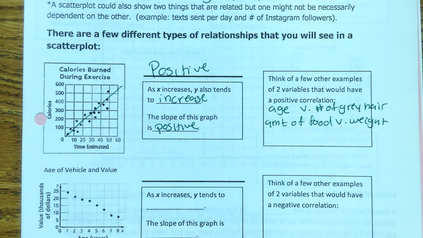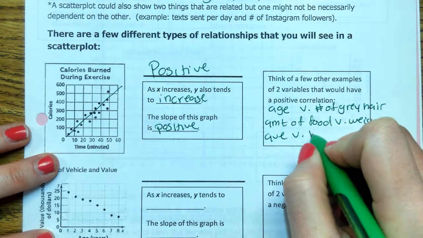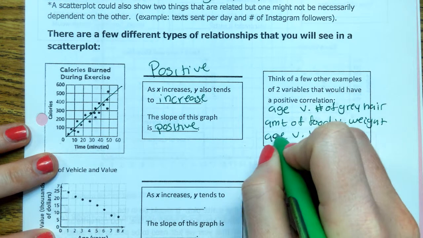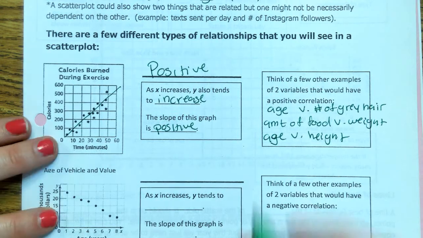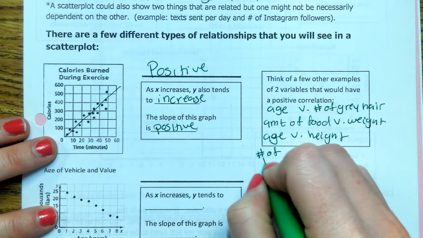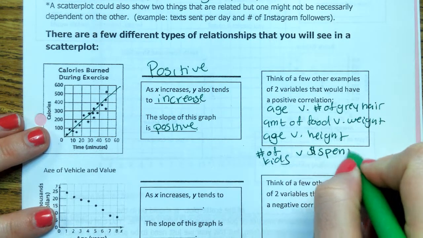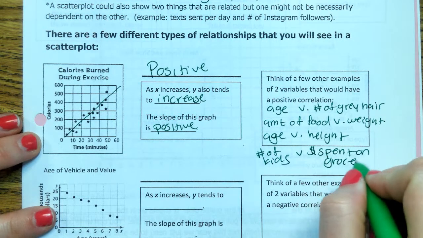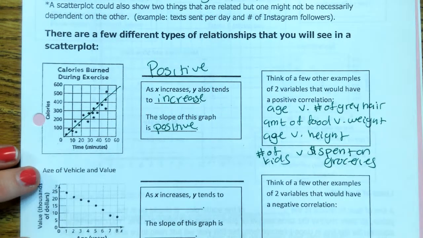Okay. Go ahead, Valentine. Years and height. Alright, years and height. Your age versus your height. Susie, what's yours? The amount of babies you have, that works too. How much money it costs? Yeah, how much money. Okay. Alright, the more kids in your family, the more money you spend on groceries.